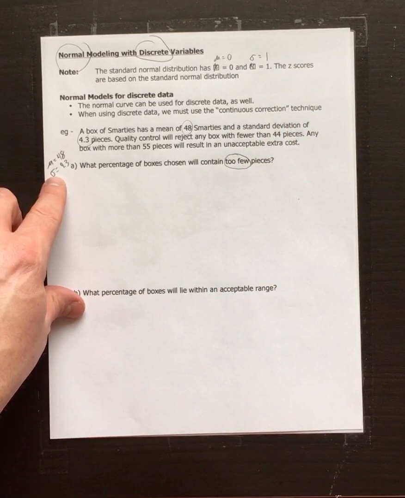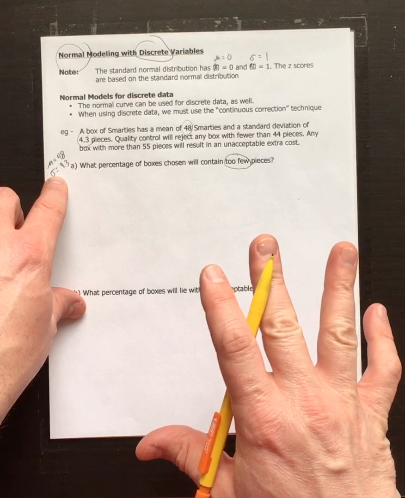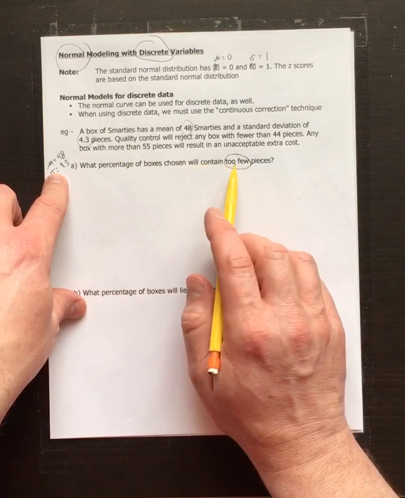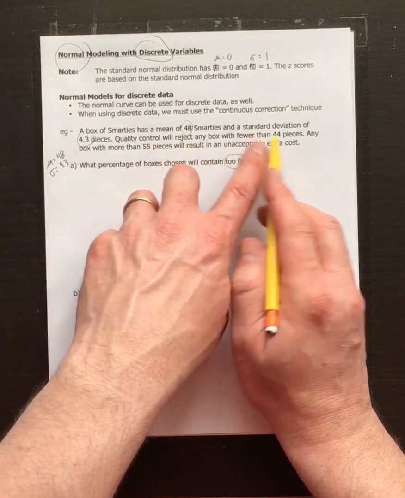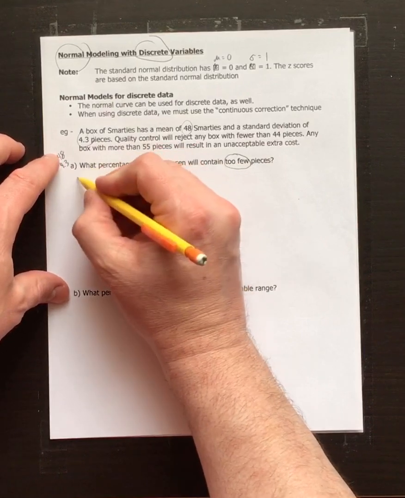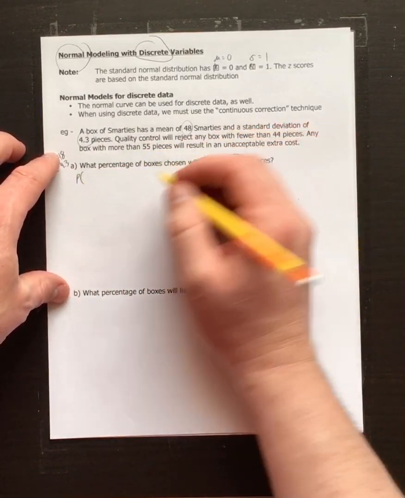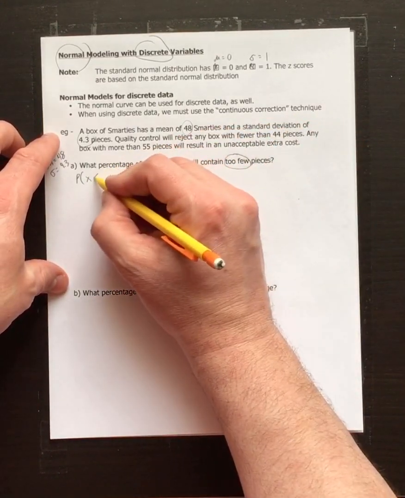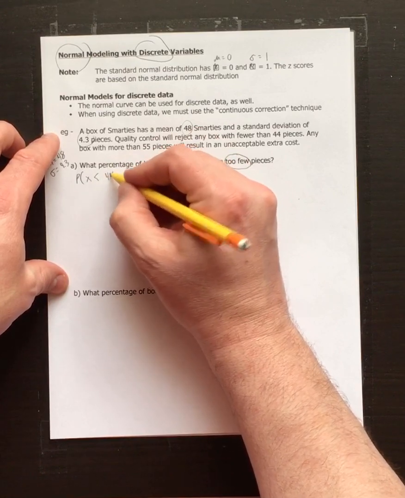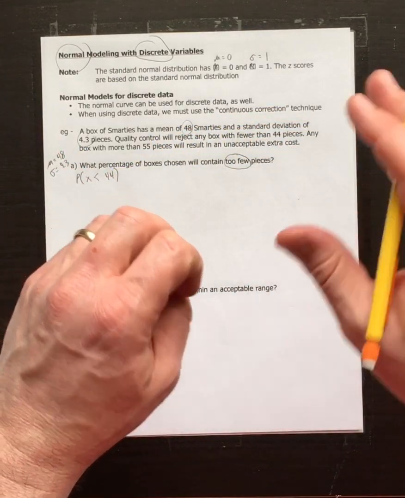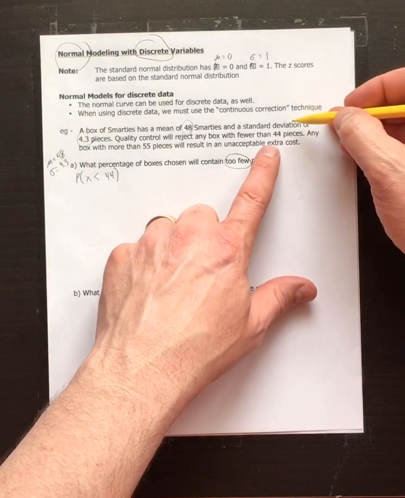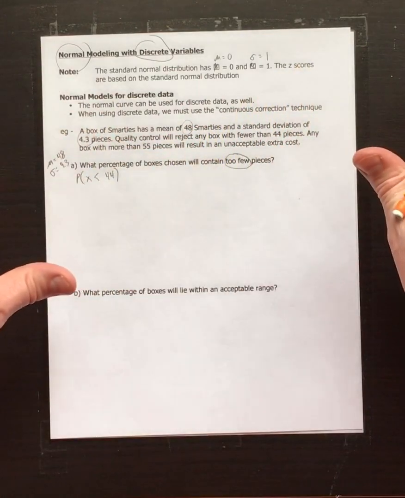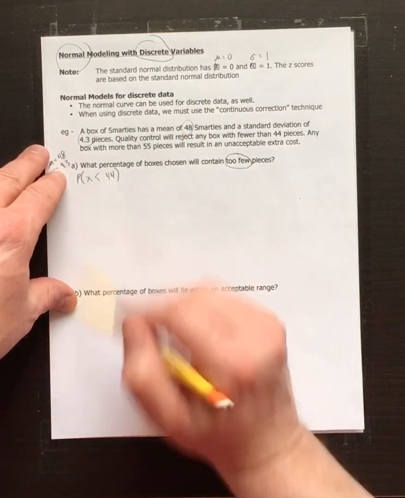Okay, we've got our mean, we've got our standard deviation. It's following a normal distribution. Okay, so keeping that idea in mind, too few: quality control will reject any box with fewer than 44. So I want to find the probability or percentage, that's a relative frequency, of x being too few, so it's going to be less than for sure. The barrier is 44. The big question is, is it less than 44 or less than or equal to 44? Okay, fewer than 44. So that means it has to be less than 44. 43 and below, not good. That's too few. So I'm going to leave that as less than 44.